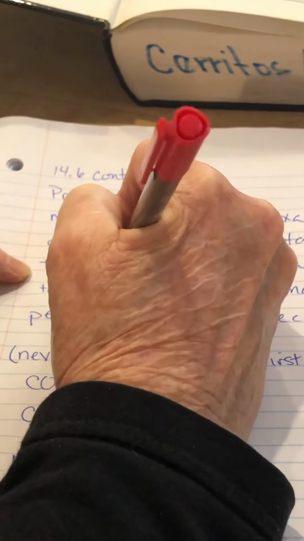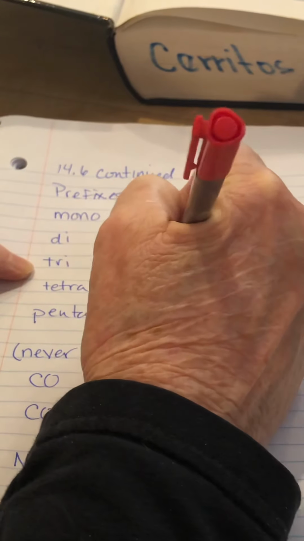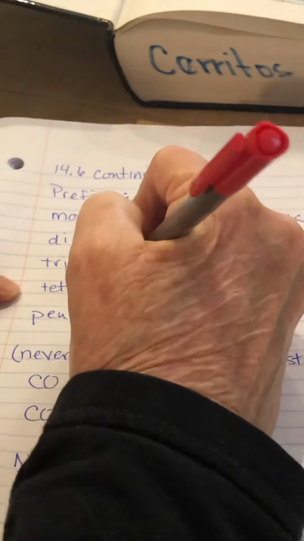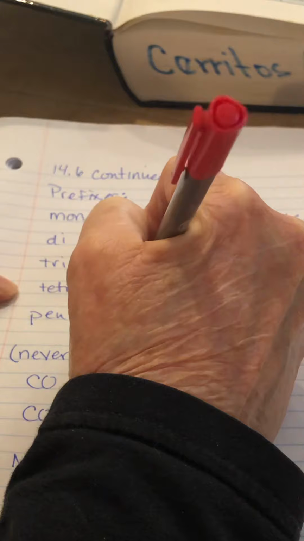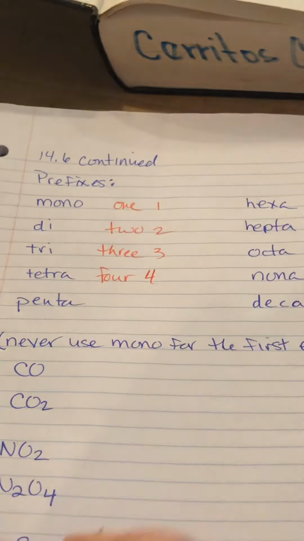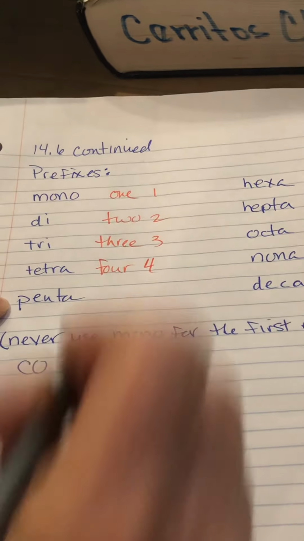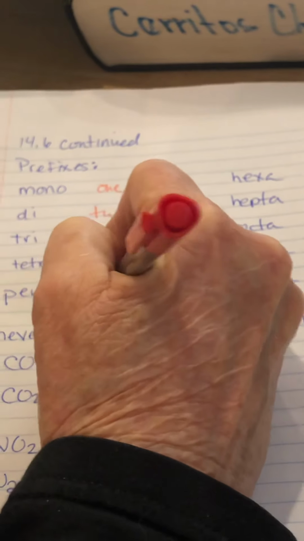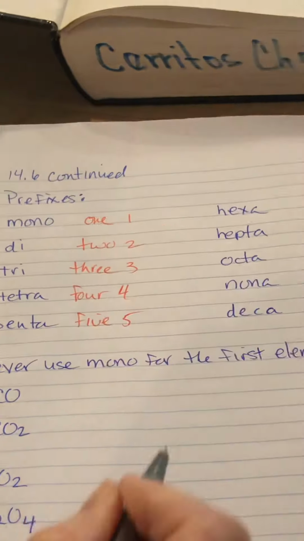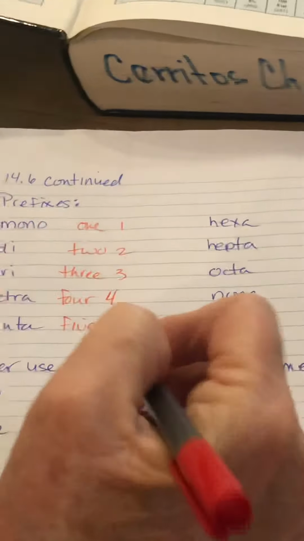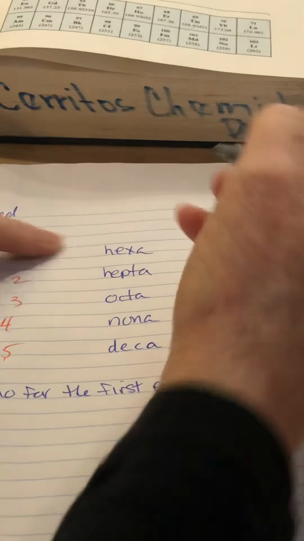Tri is 3. Tetra is 4. I guess since you're going to be looking for the symbols for the numbers, we'll use those. Penta is 5. So 1, 2, 3, 4, 5. Hexa is 6.